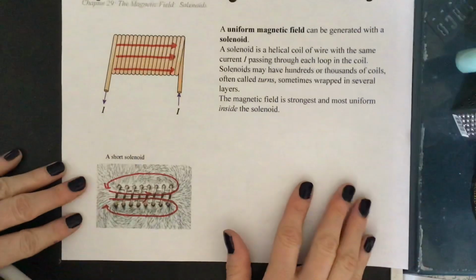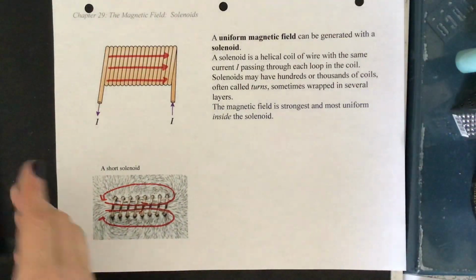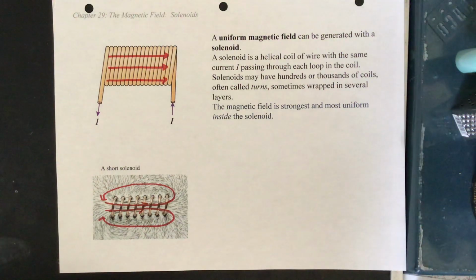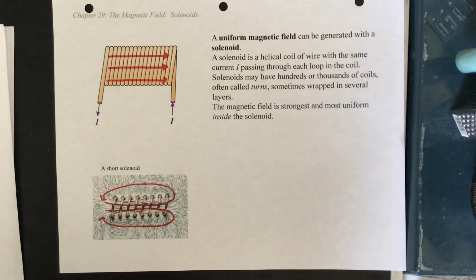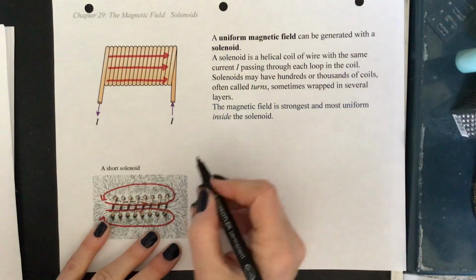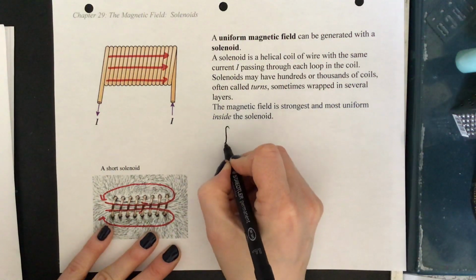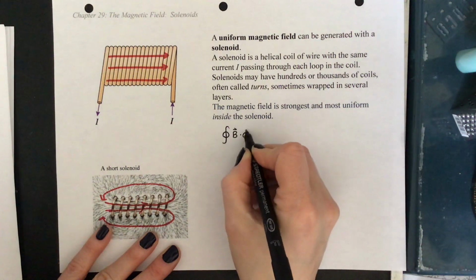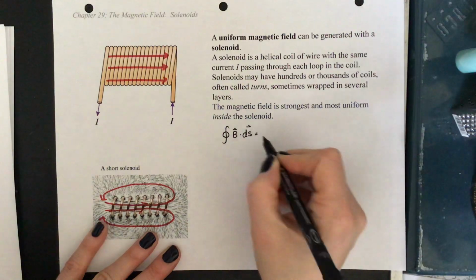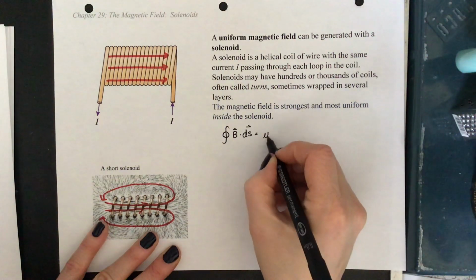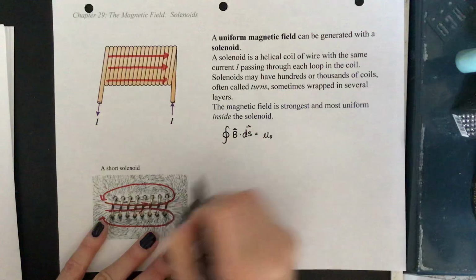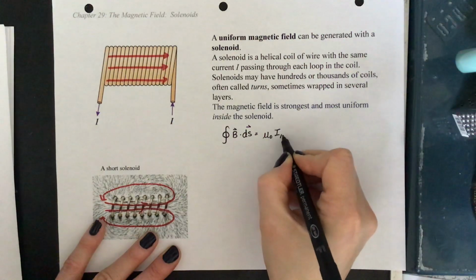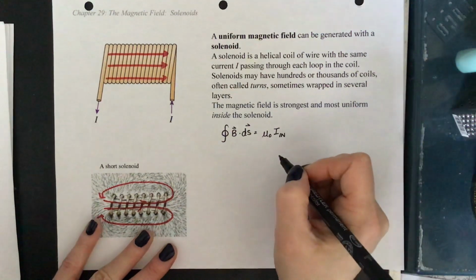If we want to find the magnetic field of the solenoid, let's use Ampere's law. So we know the direction, we've got that established. Let's write down Ampere's law, which says that the integral over a closed path of the magnetic field is equal to our permeability of free space, the constant mu naught, times I_N, where I_N means the current inside the closed loop.